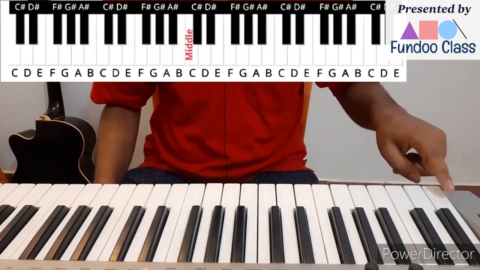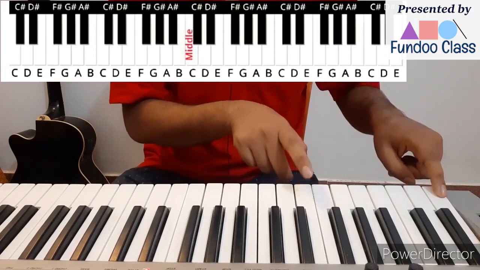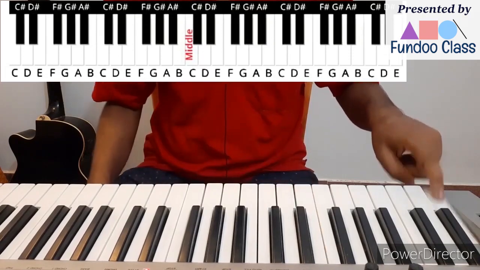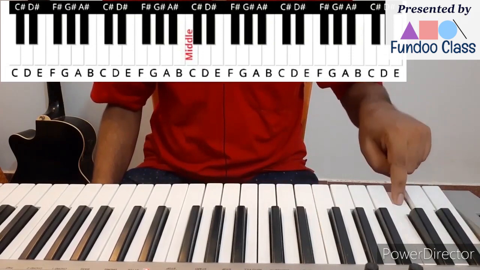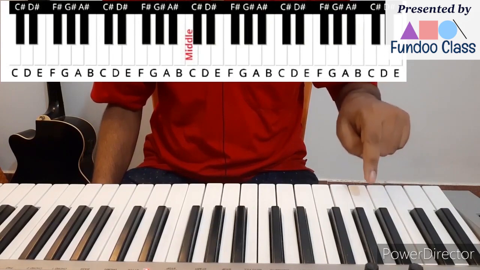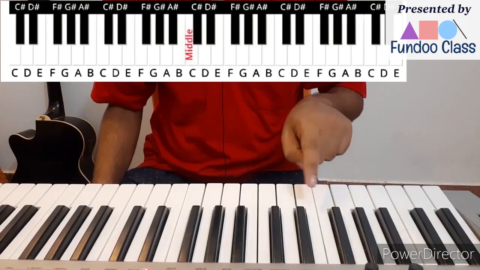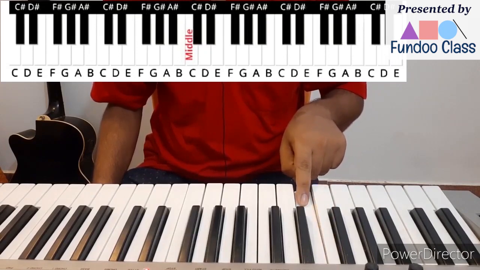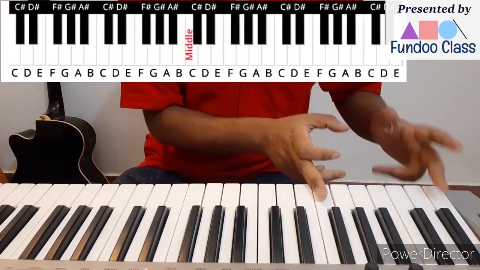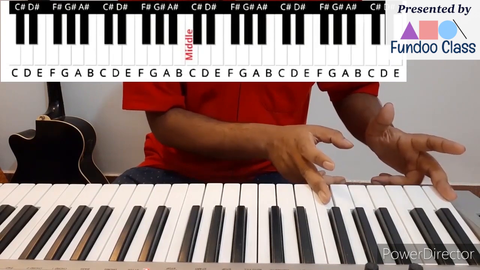So this was C1 and this is C2. C1, D1, E1, F1, G1, A1, B1, then C2. So this is the first section, C1, or the first octave.